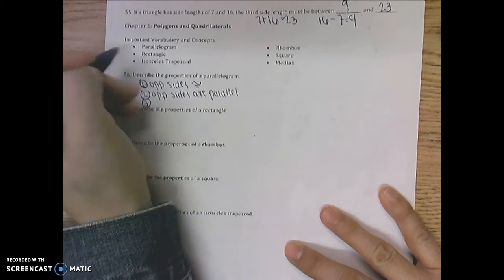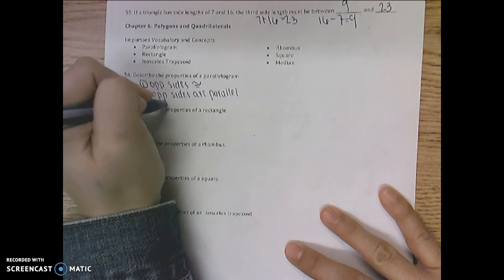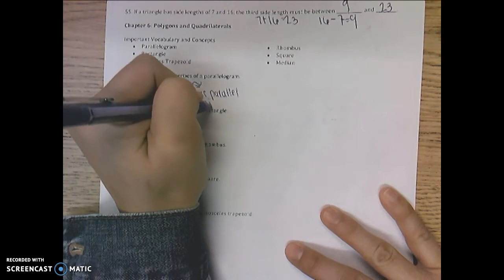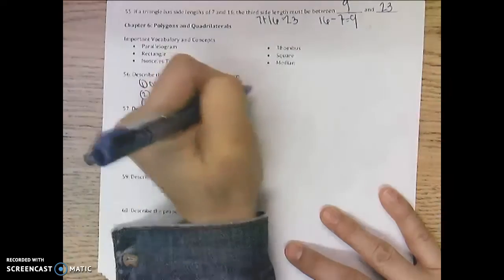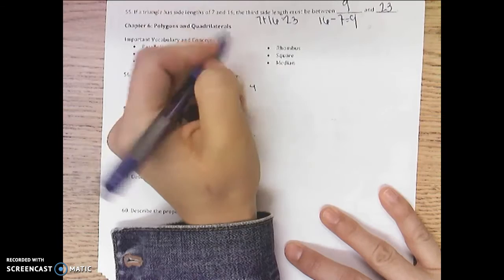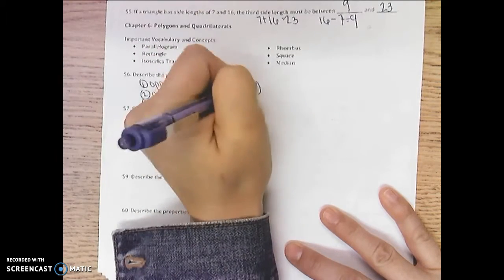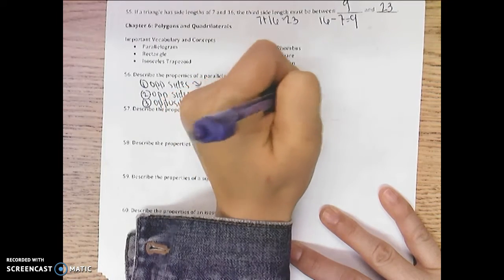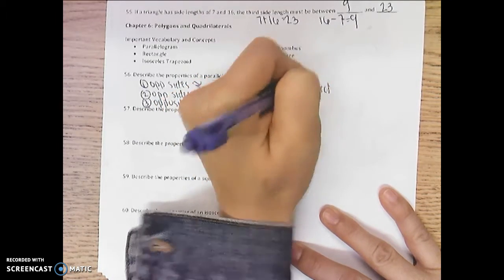And 3, opposite angles are congruent. The fourth one, the diagonals bisect each other.